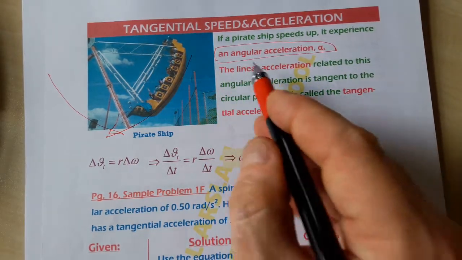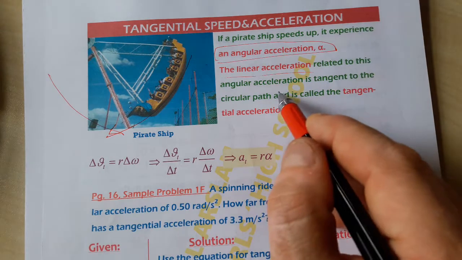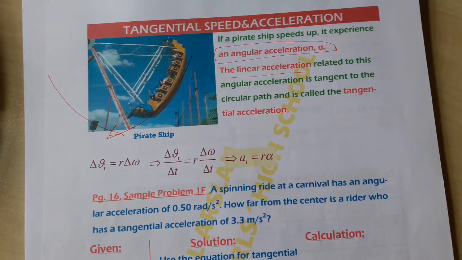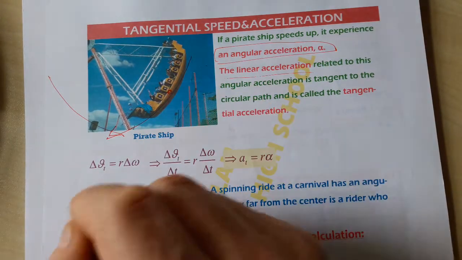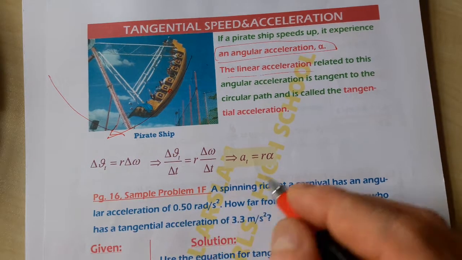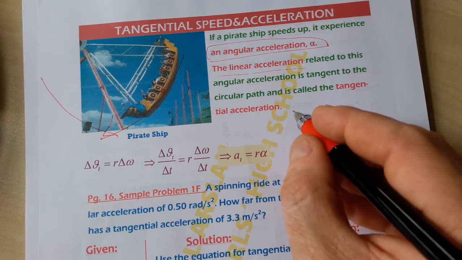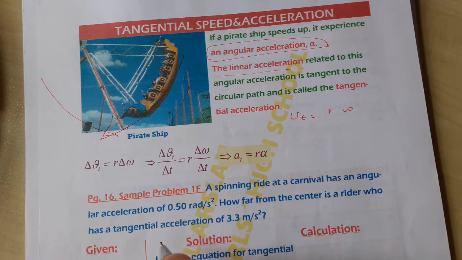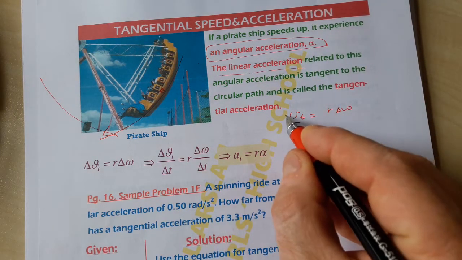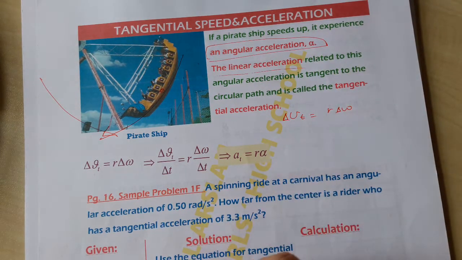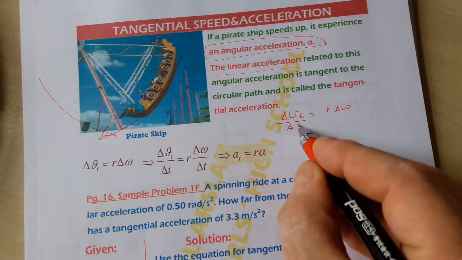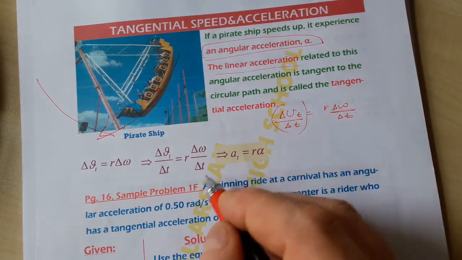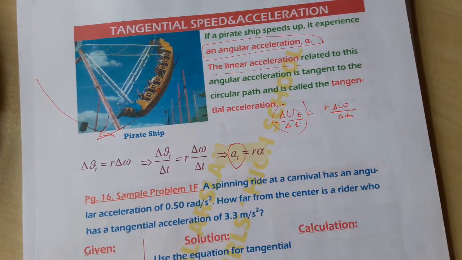We defined this before. Linear acceleration related to this angular acceleration is tangent to the circular path, and it's called the tangential acceleration. Yes, the point here also has a tangential acceleration. So we know that tangential speed is equal to radius times angular speed. But if there's a change in angular speed, there must be a change in the tangential speed. If we divide this change by time, we calculate the acceleration. Tangential speed change divided by time is tangential acceleration.